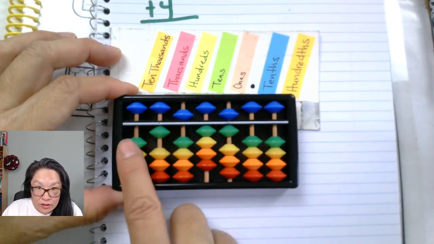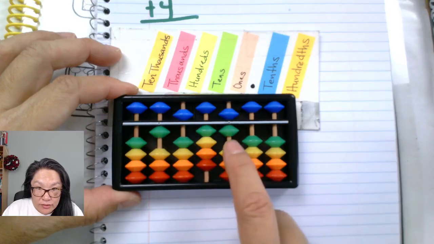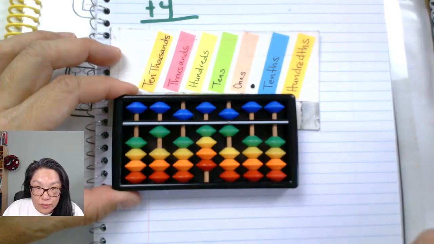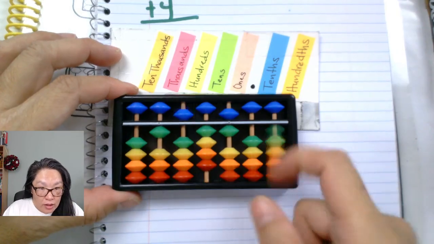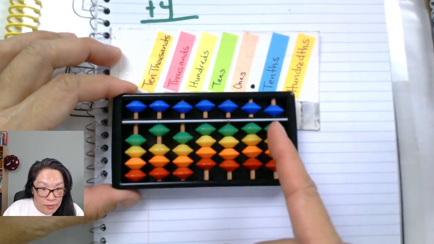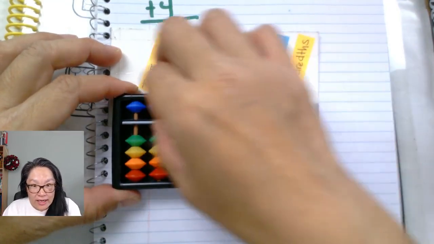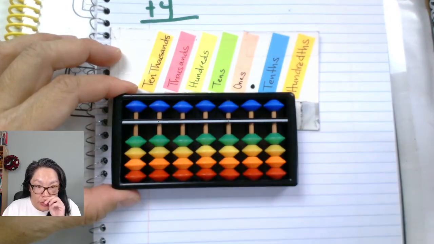I have to make sure my beads are not touching. The reason why is because it's easy to move your beads. Make sure... and flick. Oh, flick too hard, damn it! Don't flick too hard, because what happens is now your answer becomes wrong. Yeah, right? Super simple. Simple to use, easy to understand.